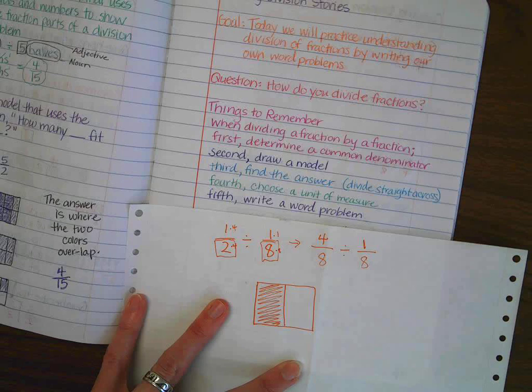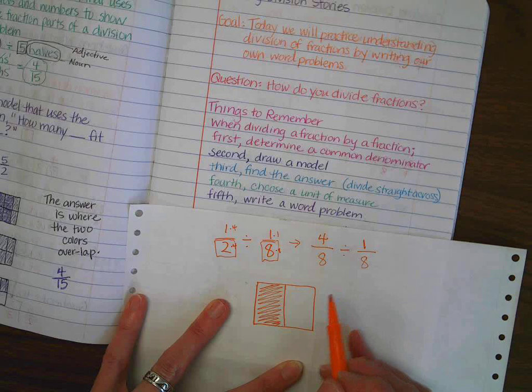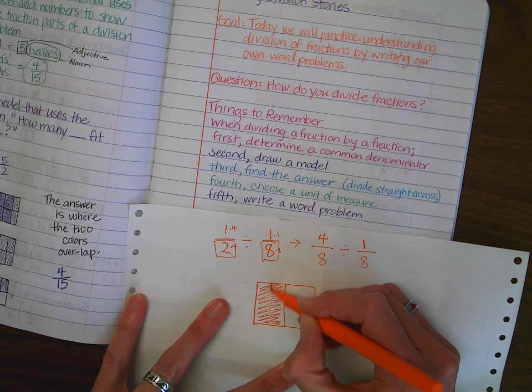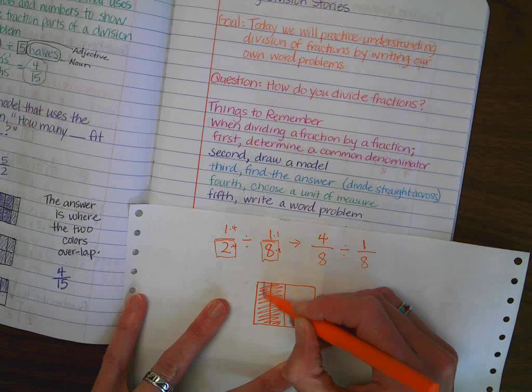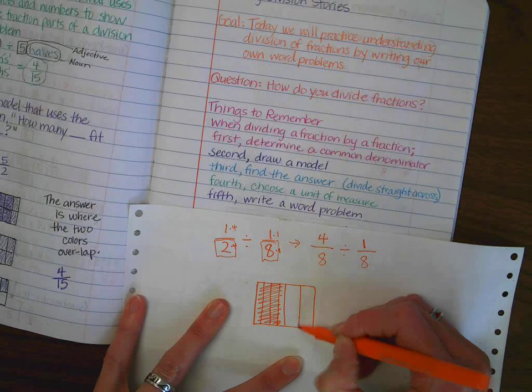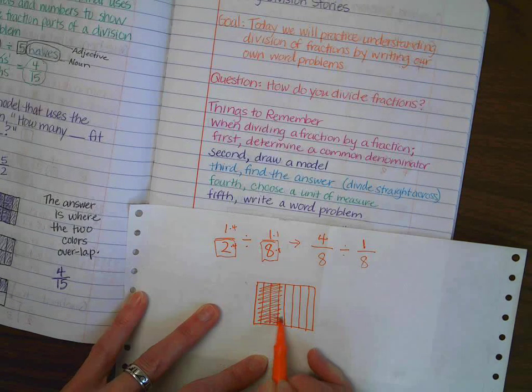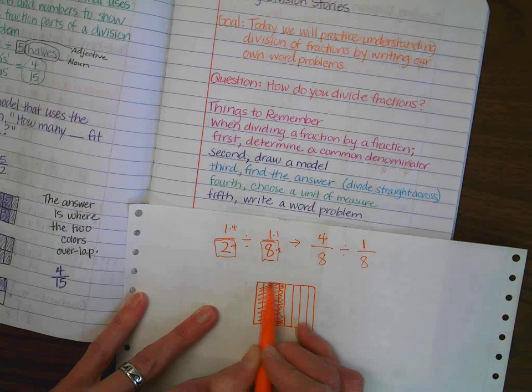The other way around, we would cut that into 8 equal pieces, but we're not doing 8 equal pieces, we're doing 1/8. So we need to find the common denominator, and the common denominator here is actually 4/8. We're going to separate this into 8ths, with 4 of them colored in and 4 of them not because we don't have them, right? So we only have this side of our model.